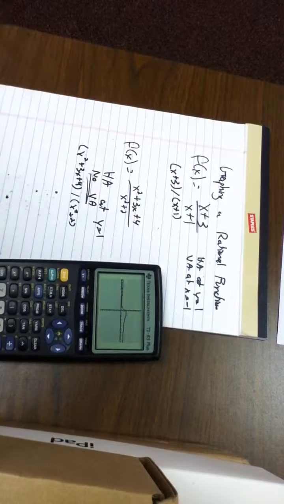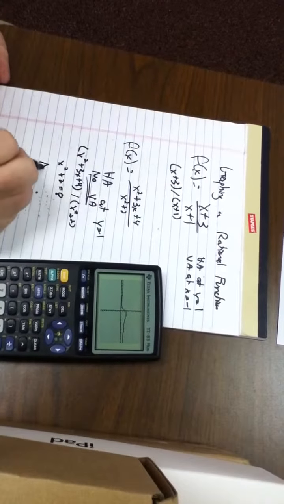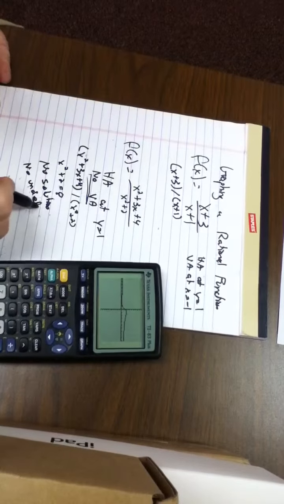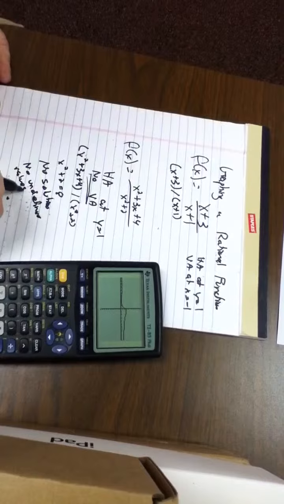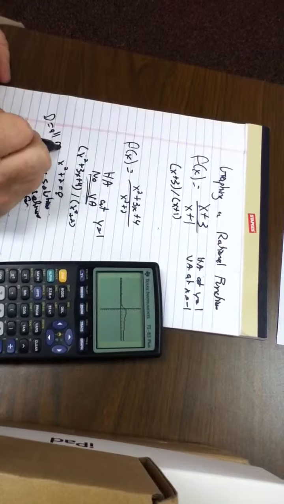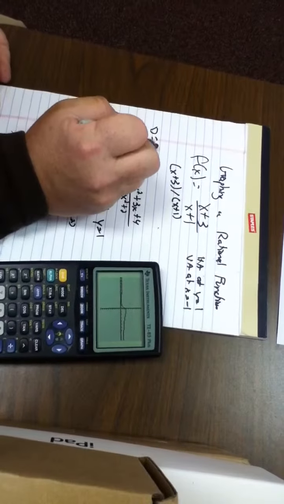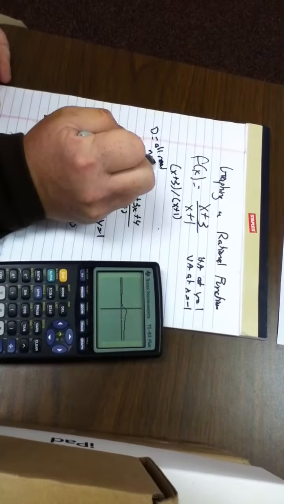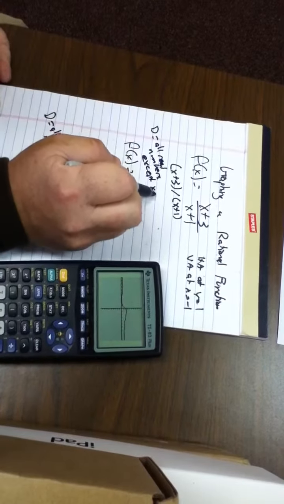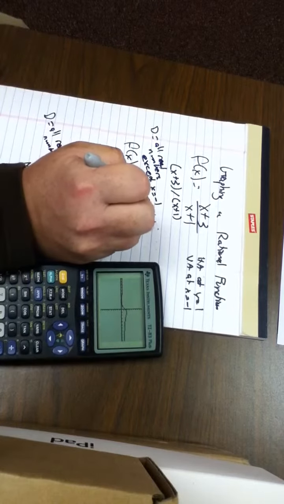It makes sense there's no vertical asymptote because if I solve the equation x squared plus 2 equals 0, there are no solutions to that, which means there are no undefined values for x, which implies that my domain is going to be all real numbers. On the above equation, the domain was all real numbers except the values that make the denominator equal 0, which would be except x equals -1, which implied that there was a vertical asymptote at x equals -1.